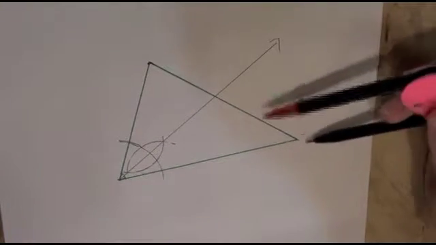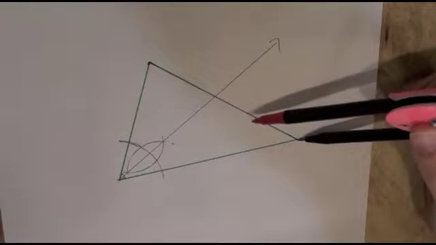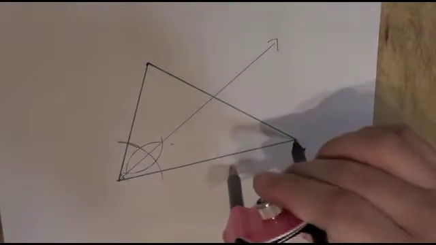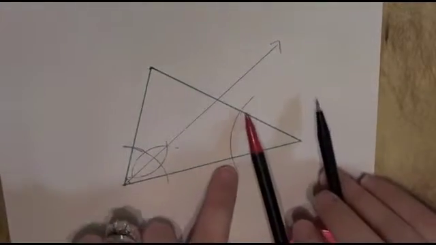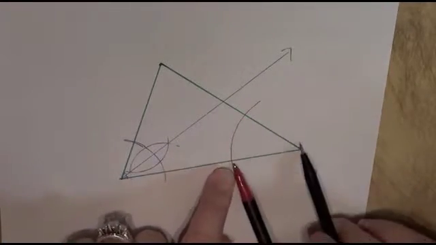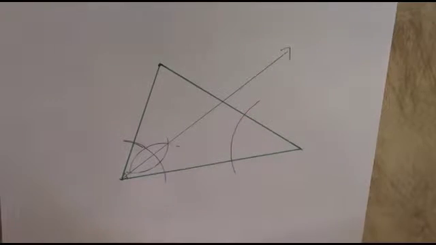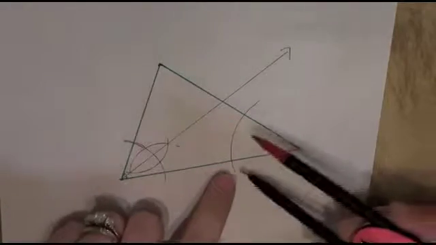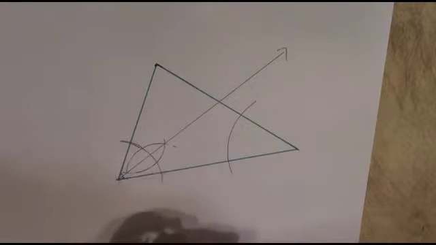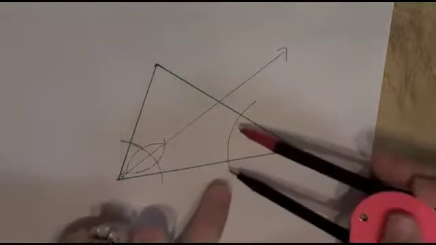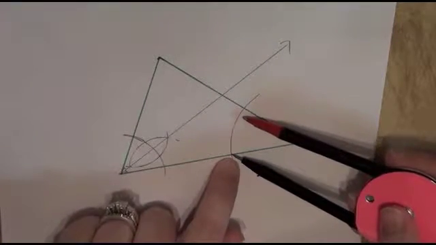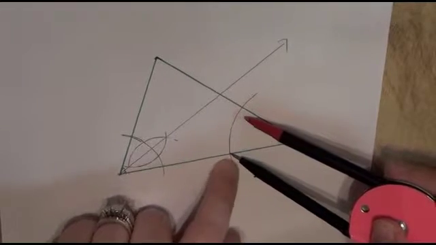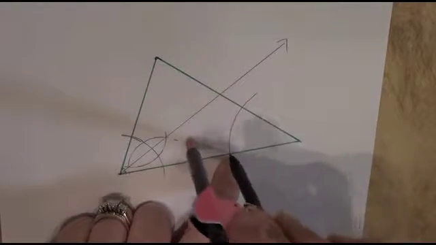So here I've switched to red. I'm going to put the center of the compass on the vertex and draw an arc. And that arc crosses the two sides of the triangle, the bottom and the right side. And those points where they cross is where your compass now goes. I'm going to make it a little bit smaller so it takes up a little less space. But as long as it's more than halfway to the other side, you're good. So put the center down here and draw an arc.